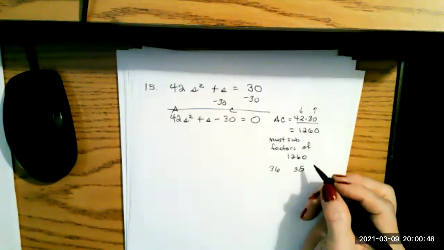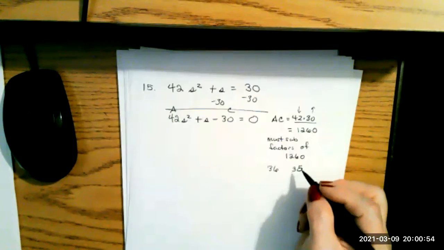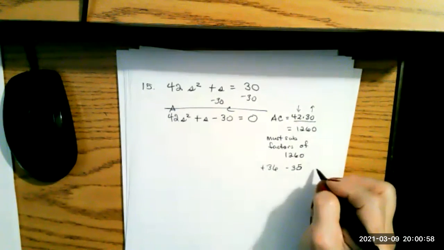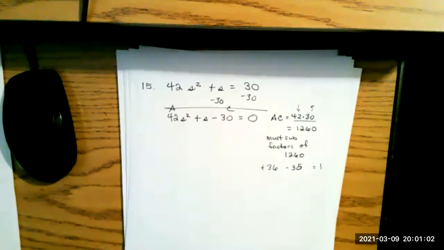Is that what you said? 35? Yes. Okay, so 36 and 35 will work. We want our 1 in the middle to be positive, so we make our 36 positive and our 35 negative to get our positive 1.